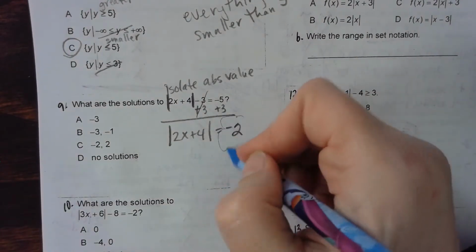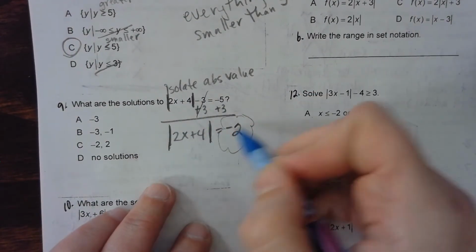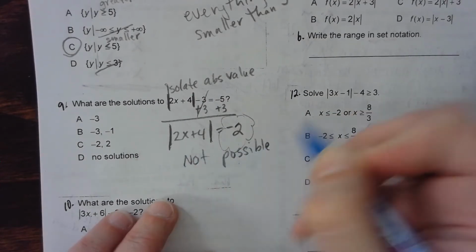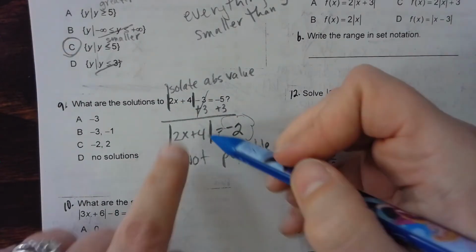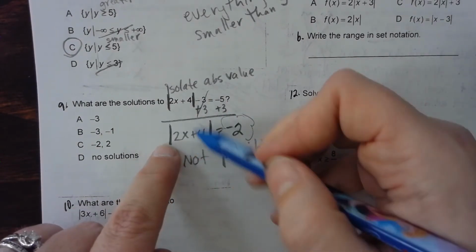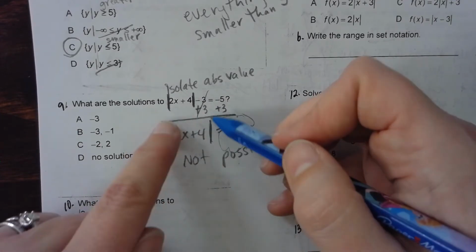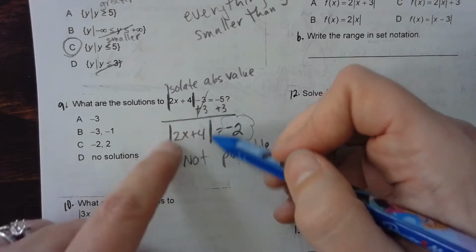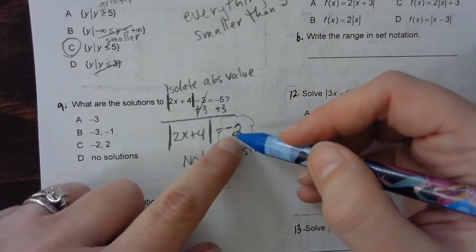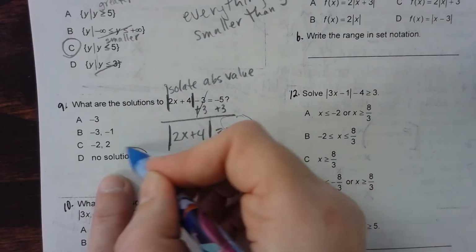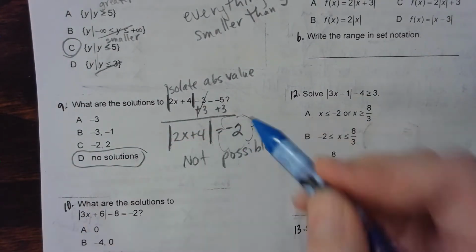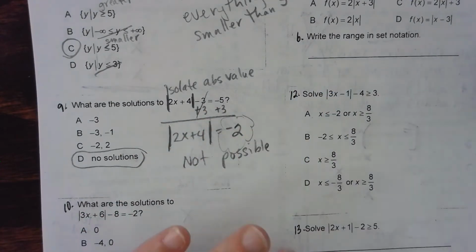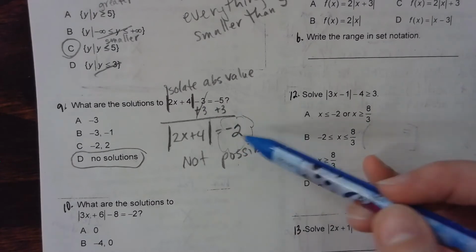Now, when I see a negative right here, if you have an absolute value on one side equal to a negative, that is not possible. There is absolutely no way that an absolute value can make a negative number, because the whole point of absolute value is that whatever's inside, these little bars mean we're going to make it positive. So whatever's inside has to be a positive answer when it comes out of those absolute value signs. So there's no way we could get a negative. If you see that, once the absolute value is isolated, if you have a negative on the other side, no solutions. So we're looking for a positive over here every time.